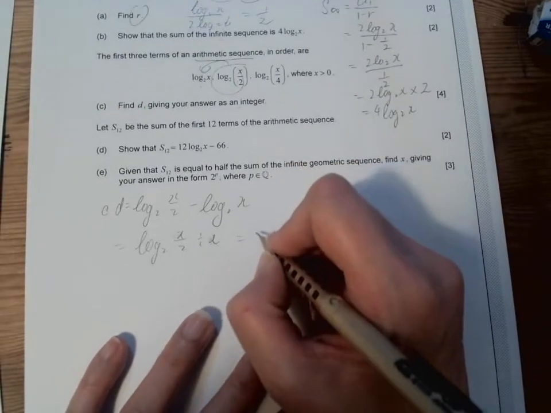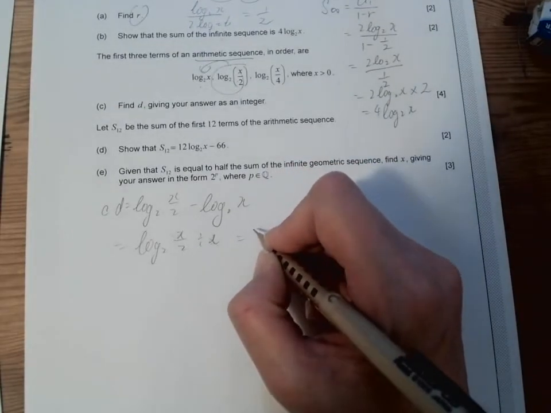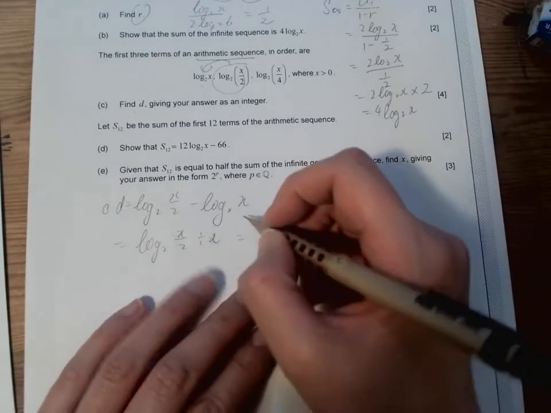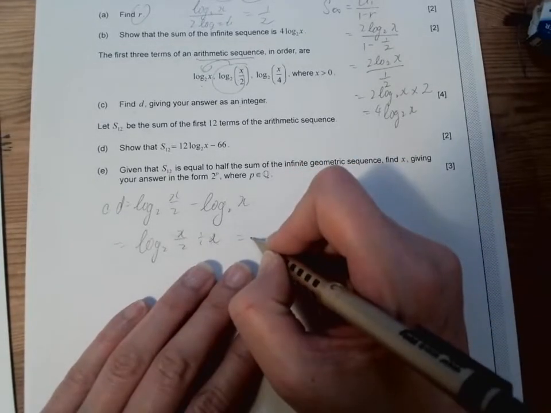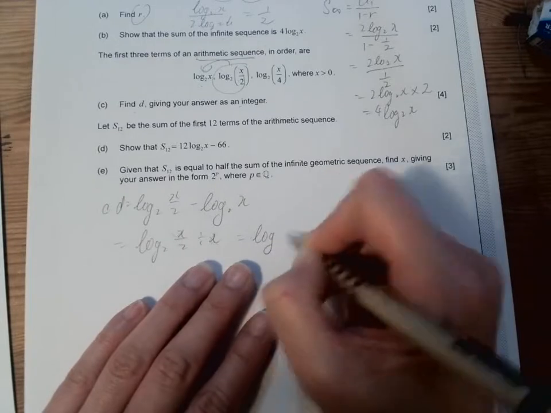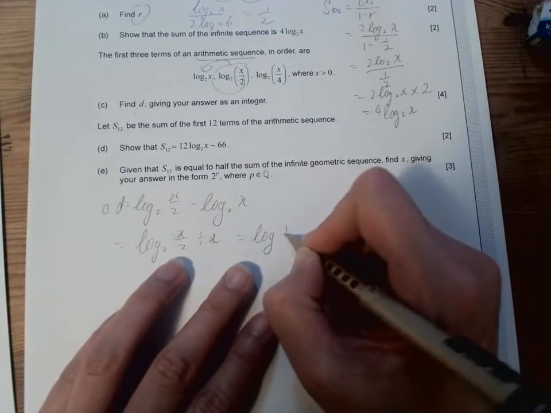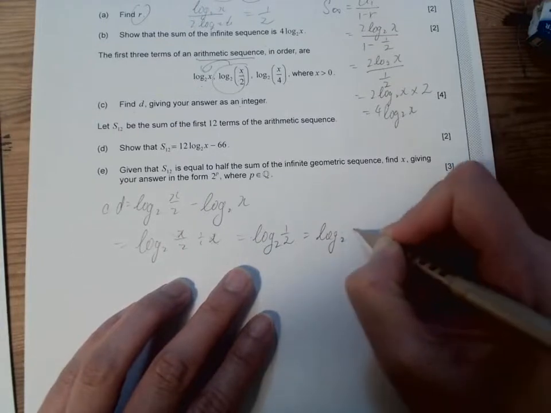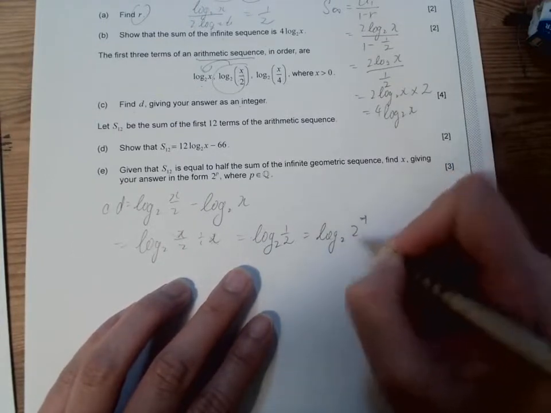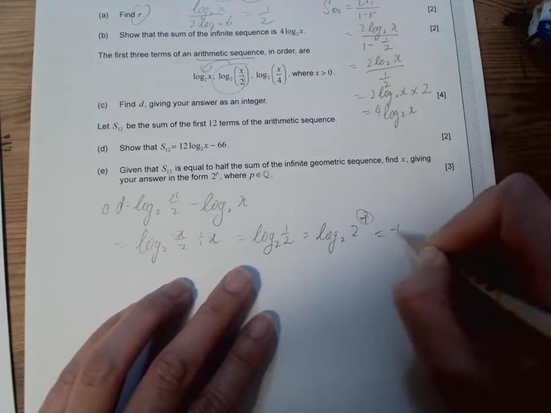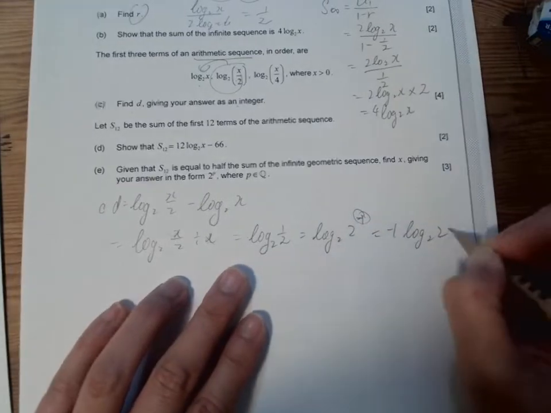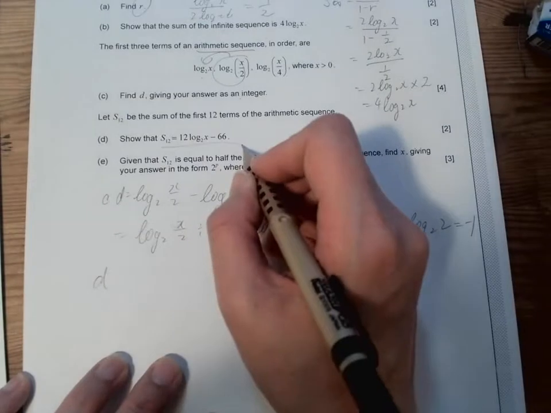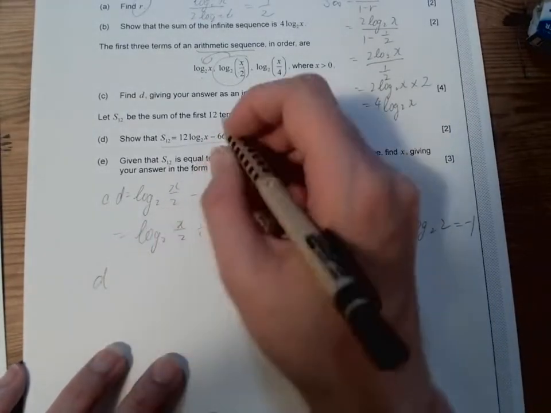And that gives us log 1 over 2, 2. So we have log 2 to the power -1. Therefore, we throw it to the front. We have -1 log 2, which gives us -1. And then d. Show that S12 is like that because it's an arithmetic sequence.